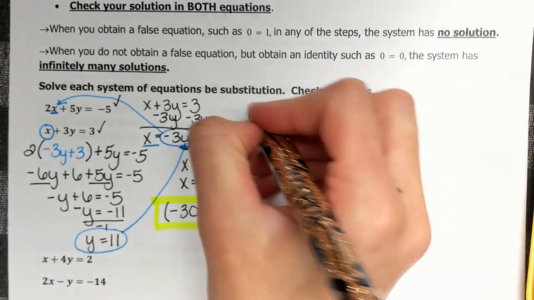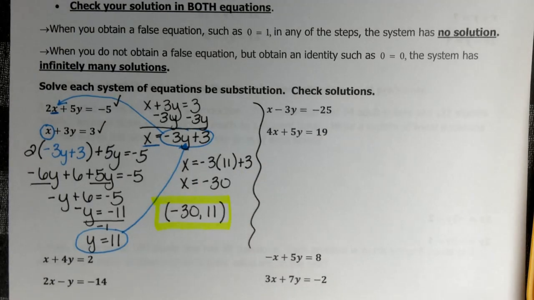Do we have questions on how we do substitution for that example? Okay. Y'all remember this from Algebra 1? You should. Okay.